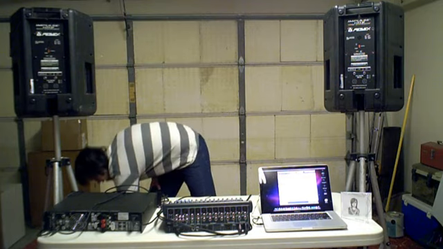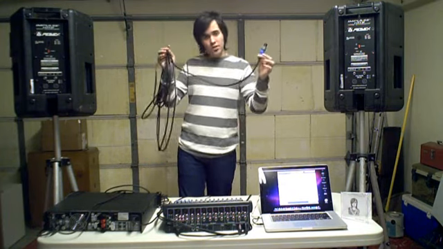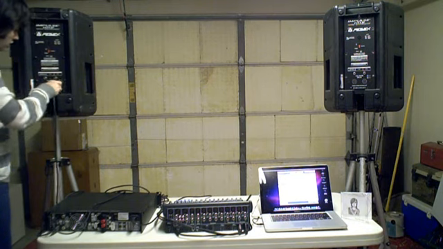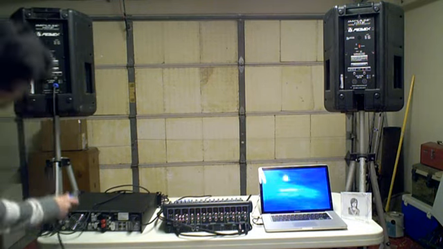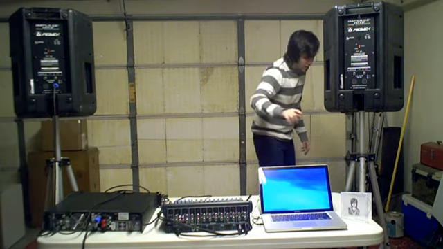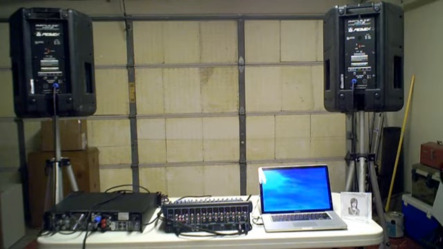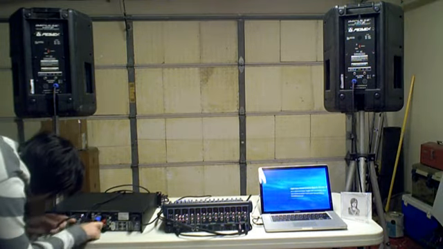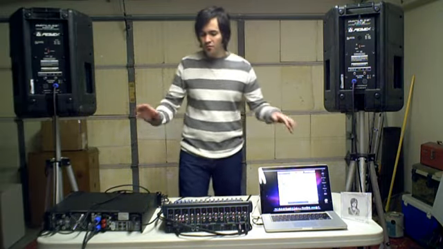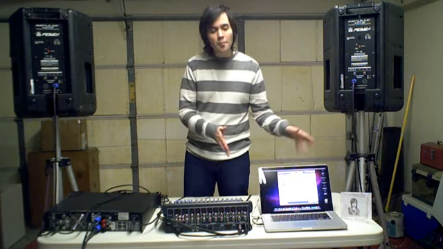So let's go ahead and connect it. We will be connecting our speakers to our power amps using Speakon cables. So go ahead and plug these in. There we go. Next, again, before we turn anything on, we want to plug our instruments or our laptop in.